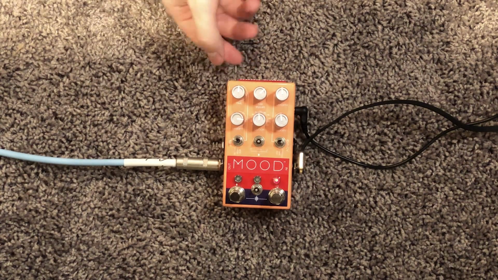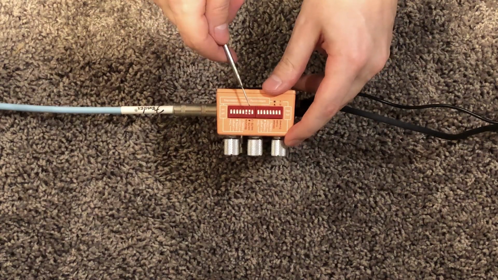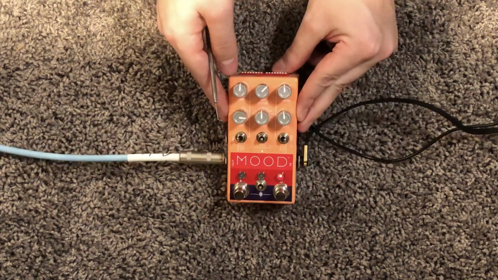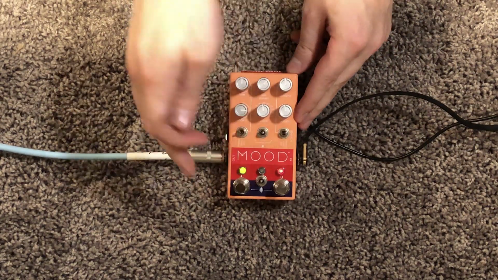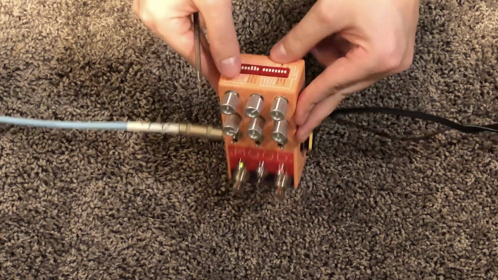Interesting. But if I do the opposite, it actually will stay, which I didn't know before. So if I turn it on and then switch on momentary bypass, we still centered up there? Okay, looks like it.